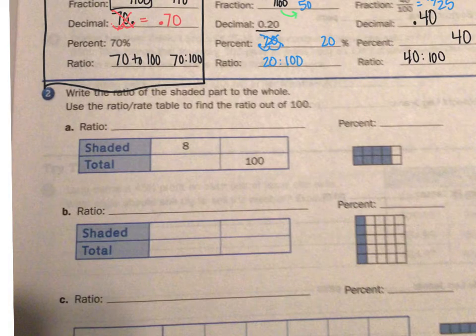Down at the bottom here, I'm continuing to do the exact same thing. We're comparing how many are shaded out of my total. You'll see that we have a ratio table, but we also can think about this as a proportion, just like we've been doing. So when I look, I see that there are 1, 2, 3, 4, 5, 6, 7, 8 shaded out of a total of 10.